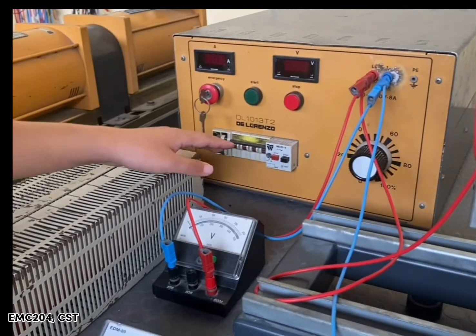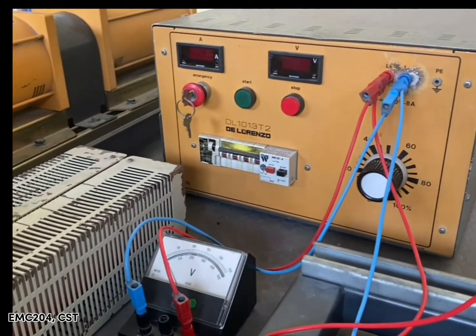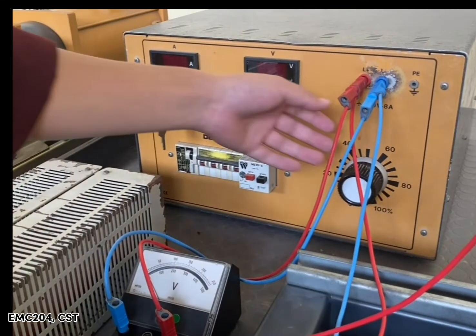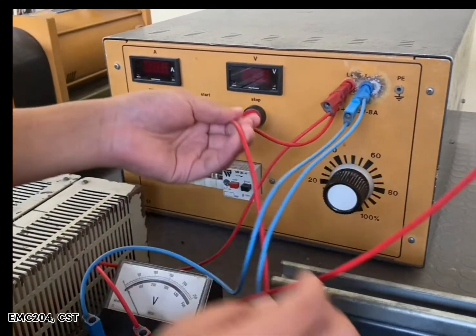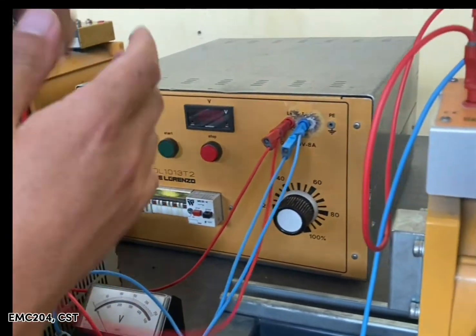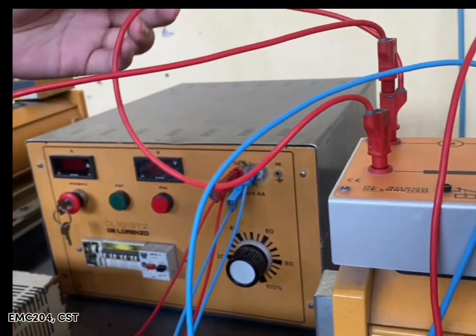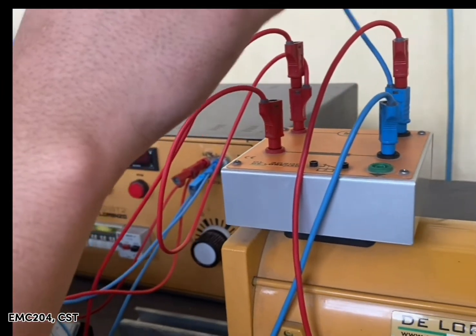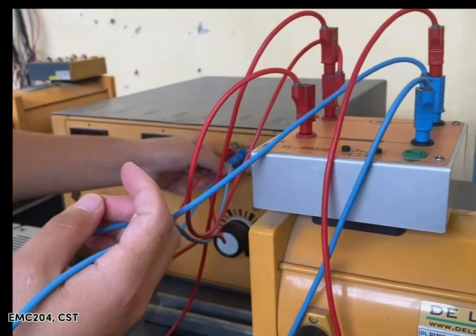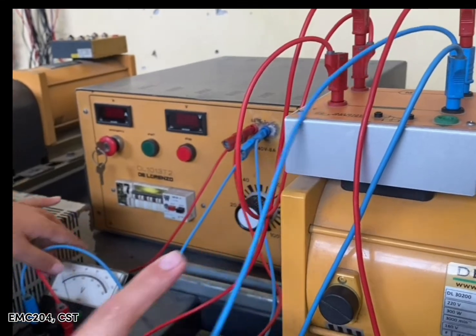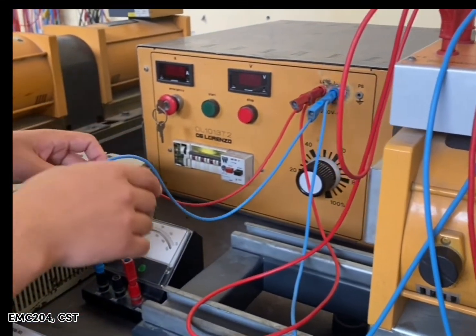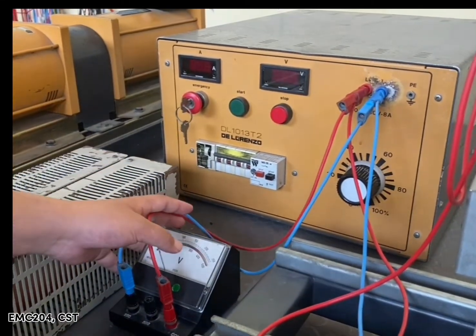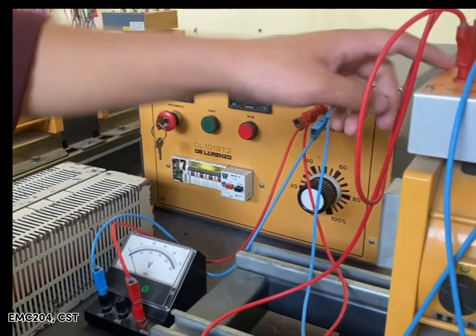Now we can trace the connection in the differential compound generator. Here the positive terminal of the source is connected to the A1, whereas A1 and E1 are shorted. And from the A2 of the motor side, it is connected to the negative terminal of the source. And the voltmeter here in our case is connected directly to the source, whereas we have another alternative. We can connect the voltmeter here at A1 and A2.